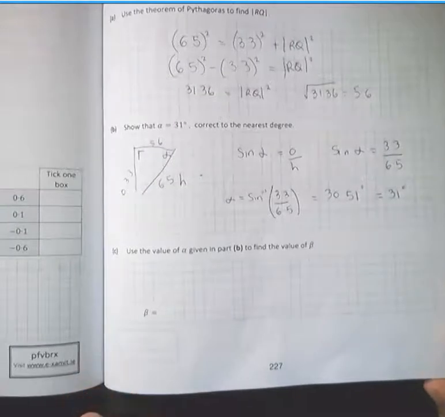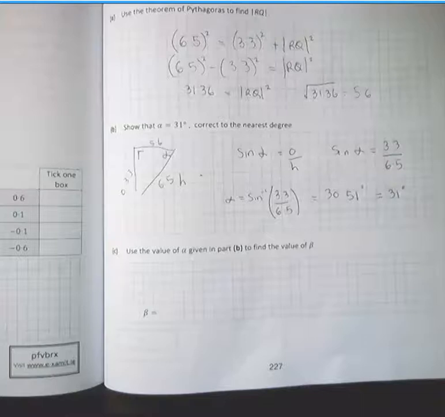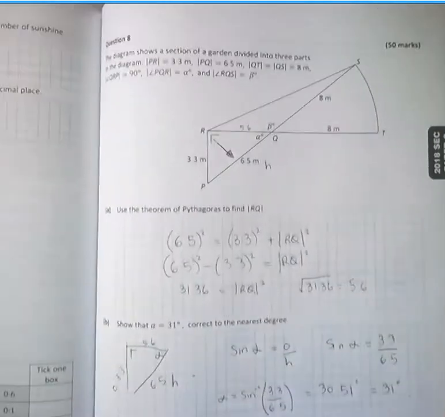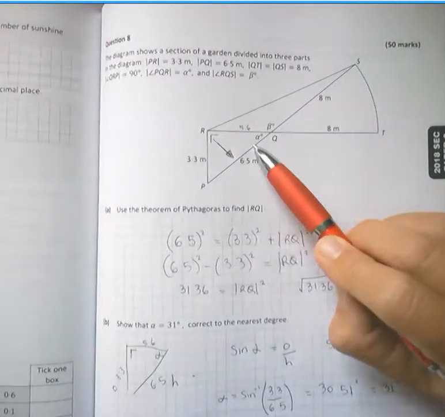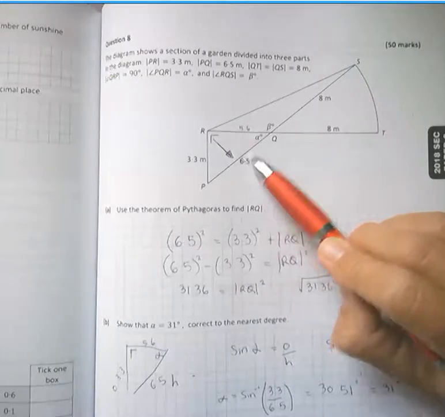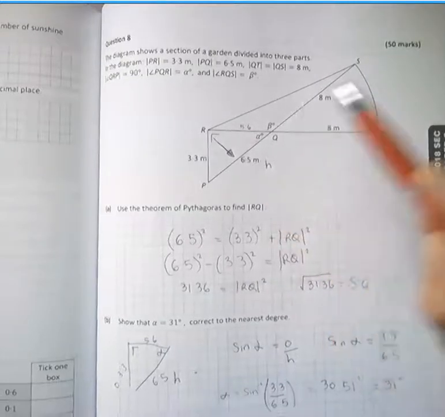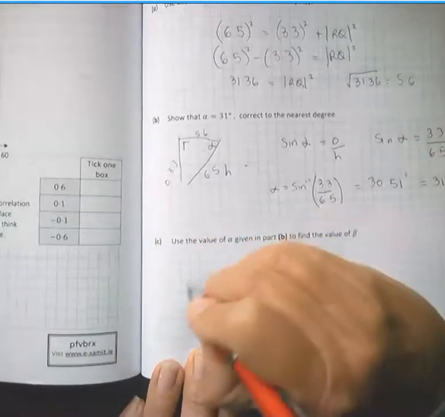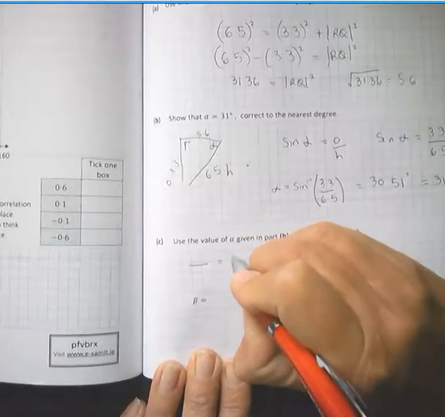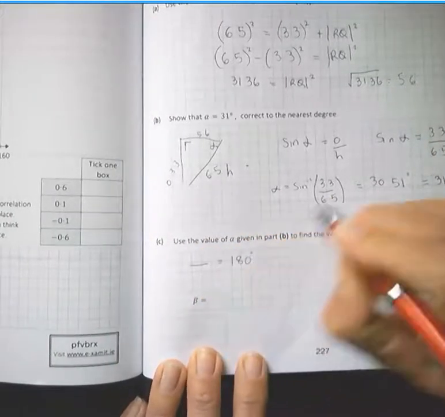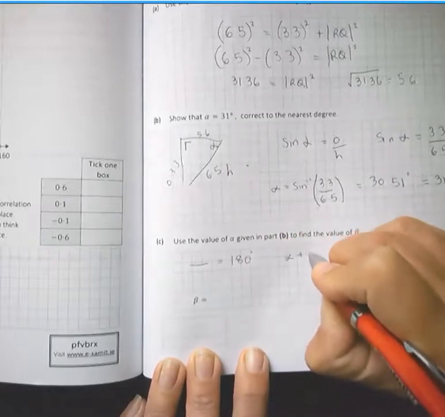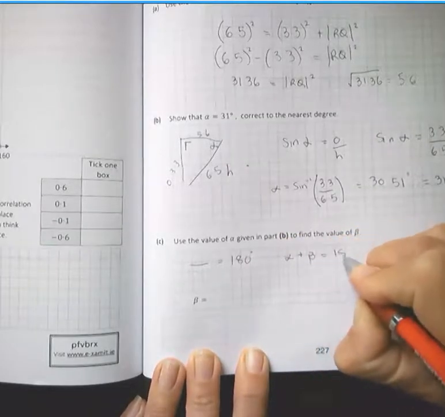Part C, it says use the value of alpha in part B to find the value of beta. So when you look back at the picture, alpha and beta are these two angles. They are on a straight line, right? What you're meant to know is a straight line is equal to 180 degrees. So alpha and beta will equal to 180 degrees.